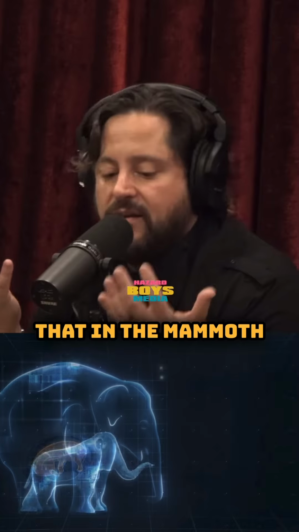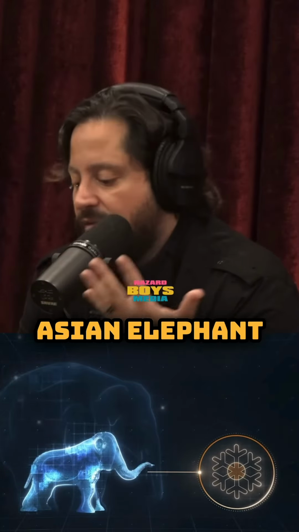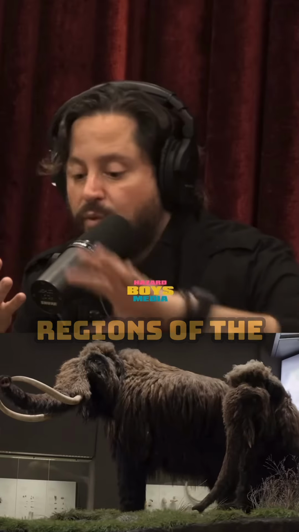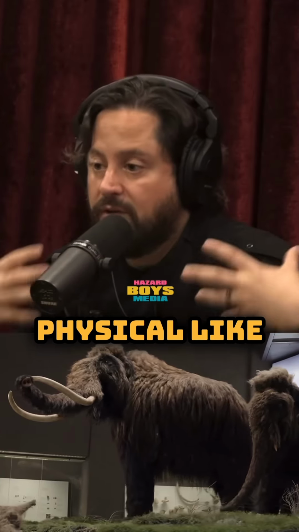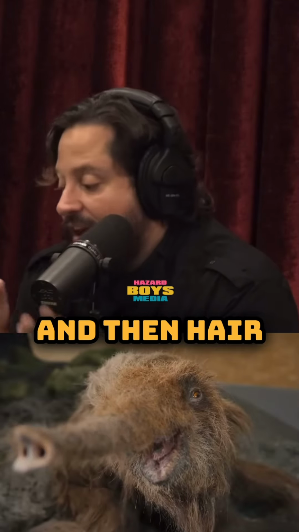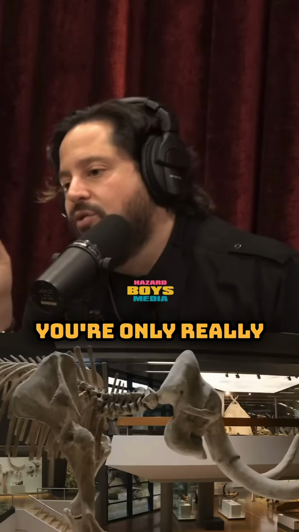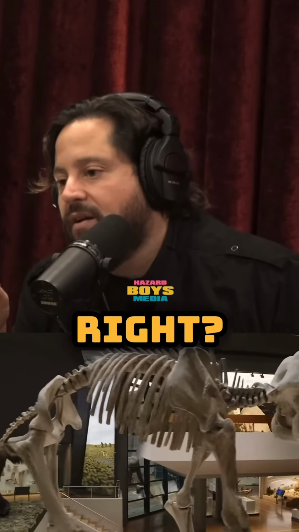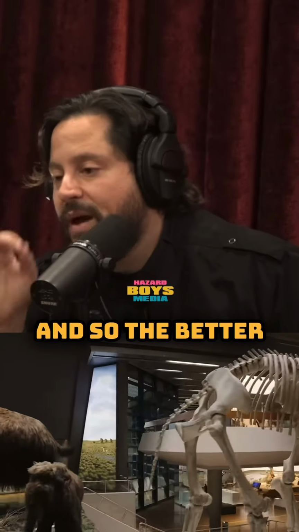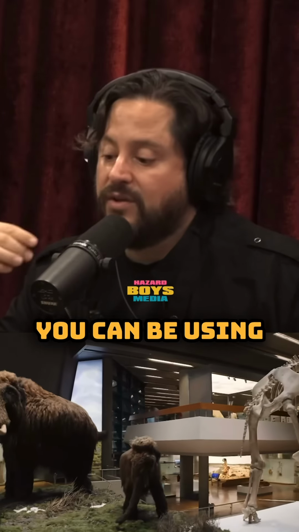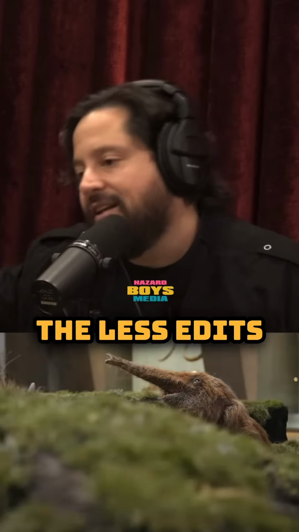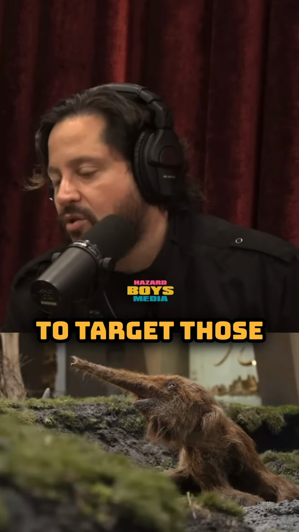So when you notice that in the mammoth and in the Asian elephant there's a difference, and it's in certain protein coding regions, in all these different regions of the genome that drive phenotypes or physical attributes, like the curved tusk, dome cranium, small ears, the subcutaneous fat layer, and then hair and coat color, you can then engineer that into the Asian elephant, right? Because you're only really looking at that 0.4% difference. It's still a lot of numbers. The better you can be at software, and the better you can be using AI and computer models, the fewer edits you have to make, right? Because you're really just trying to target those core phenotypes.